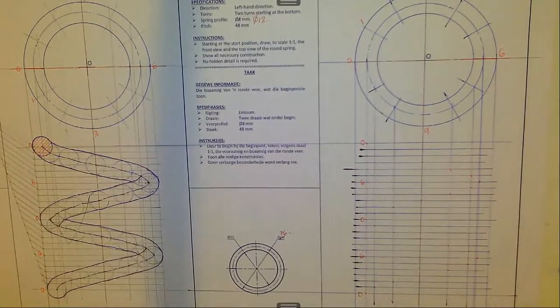Then you join these points to create the center line.